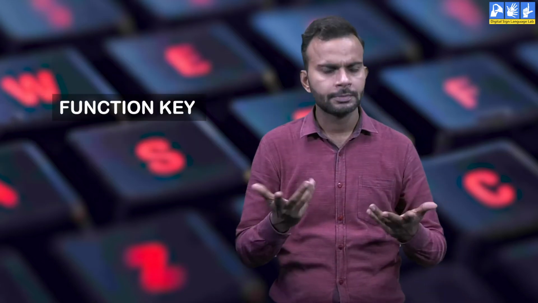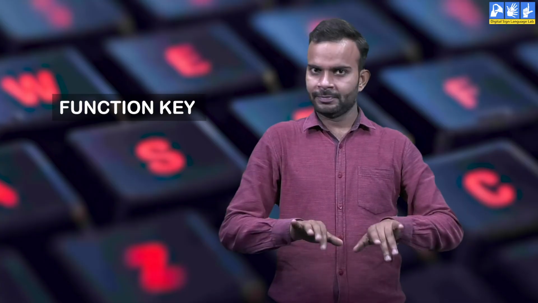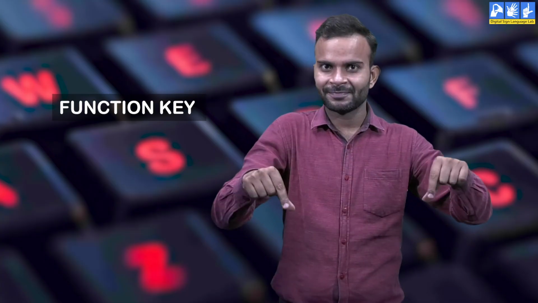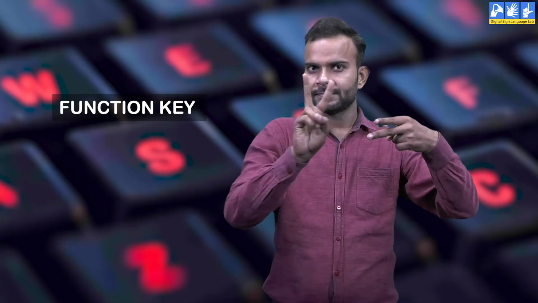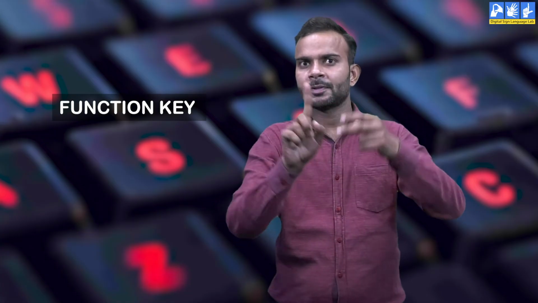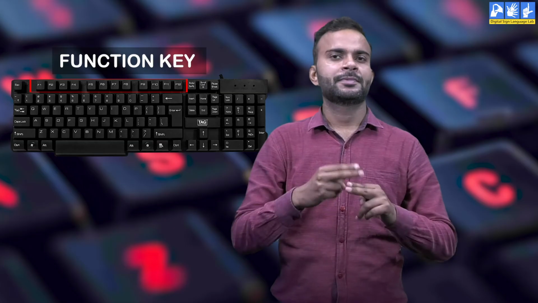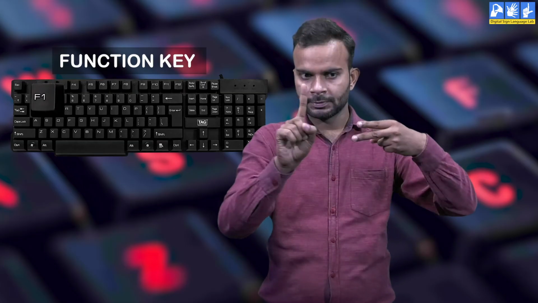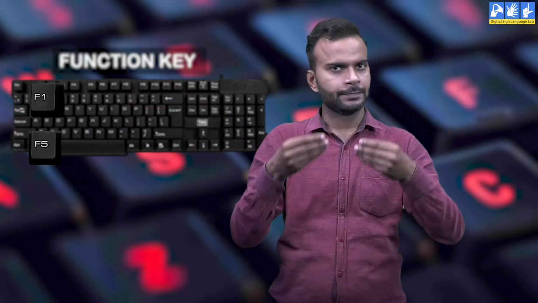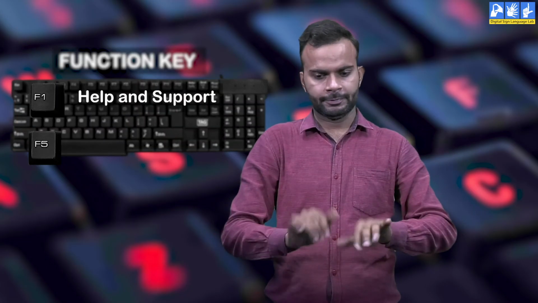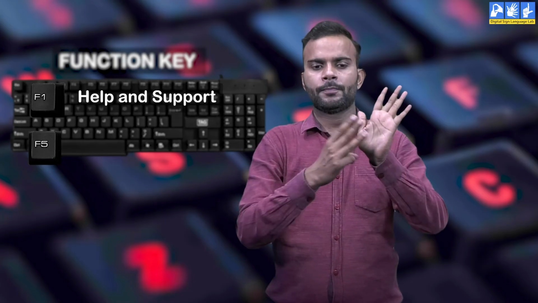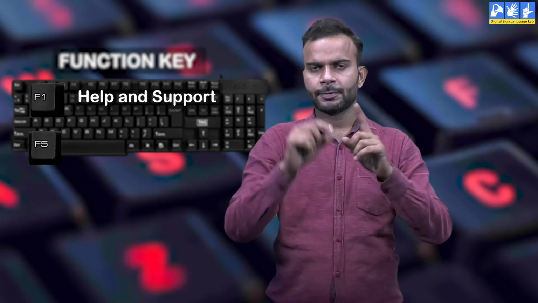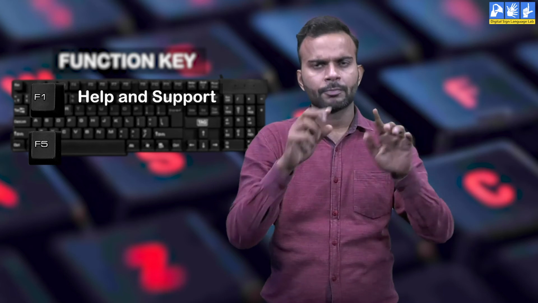Eighth is function key. The function keys are lined across the top of the keyboard and labeled F1 through F12. You can see that in this picture. What are these keys used for? Let me tell you about two function keys, F1 and F5. Whenever you work on a program like MS Word, PowerPoint, Excel, etc.